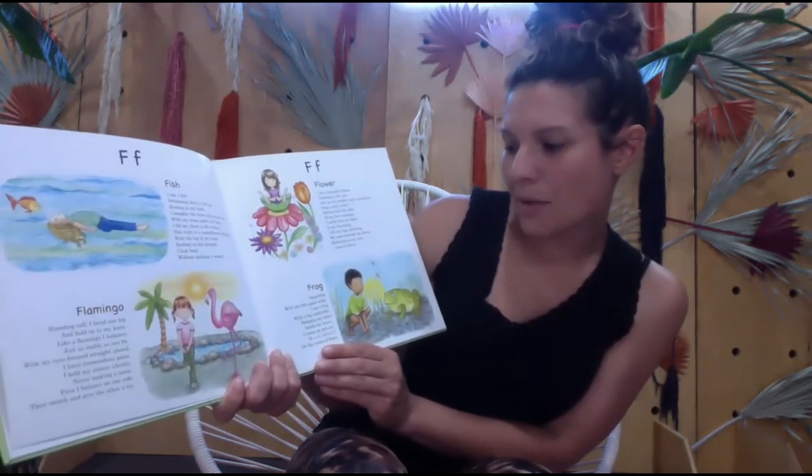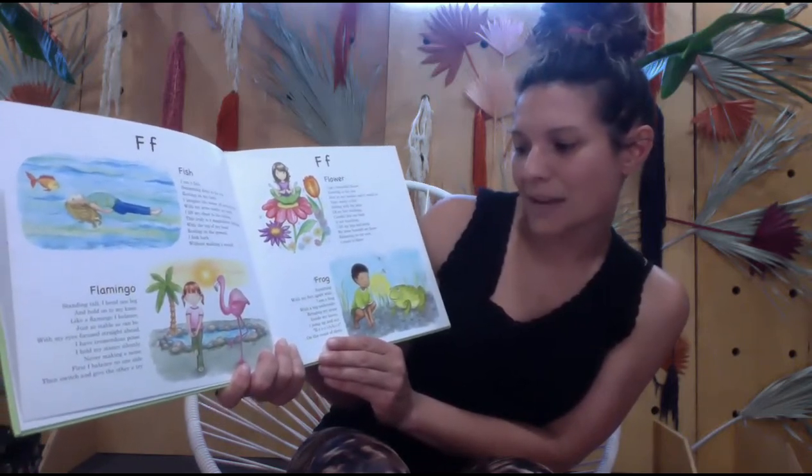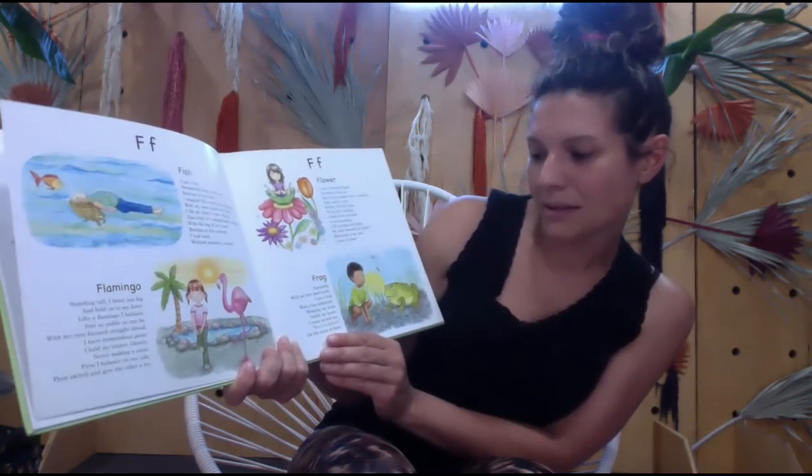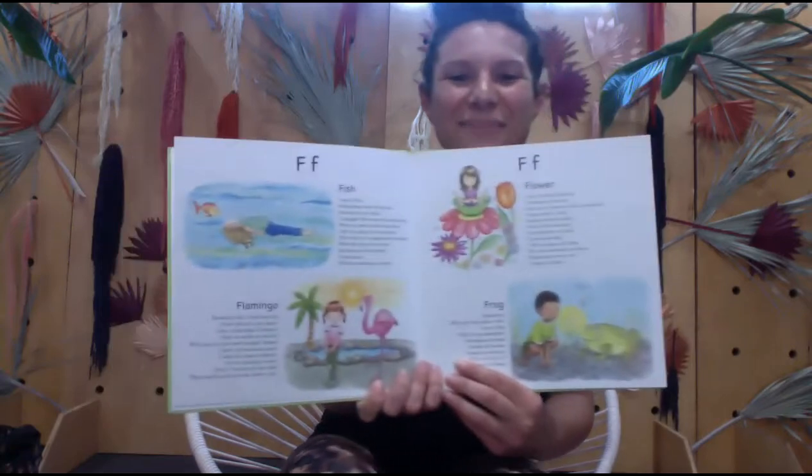Frog. Squatting with my feet apart wide, I am a frog with a big underside. Bringing my arms inside my knees, I jump up and say, ribbit, on the count of 3.